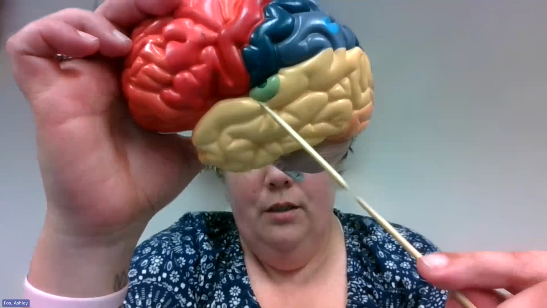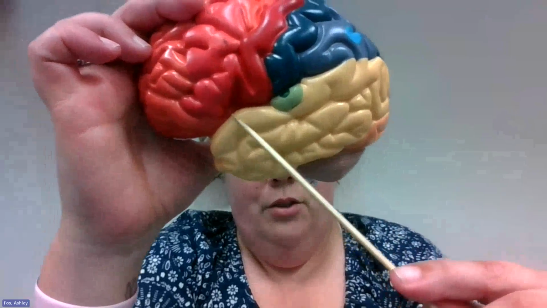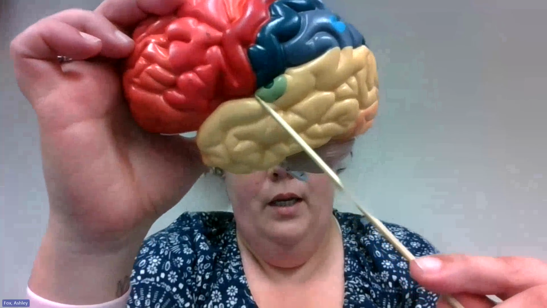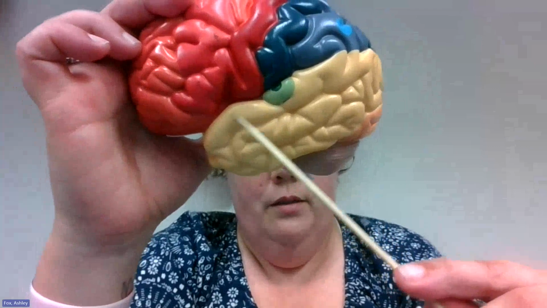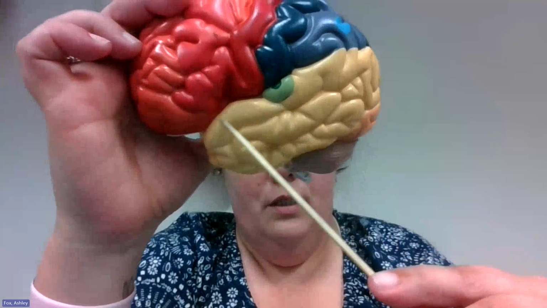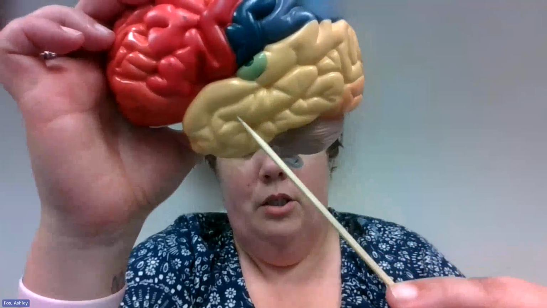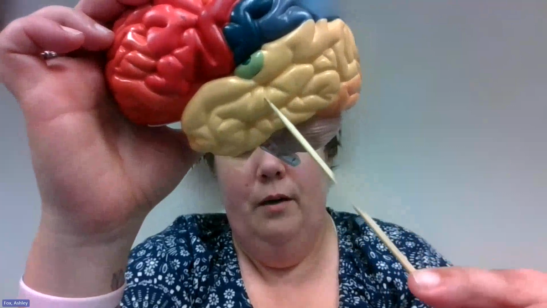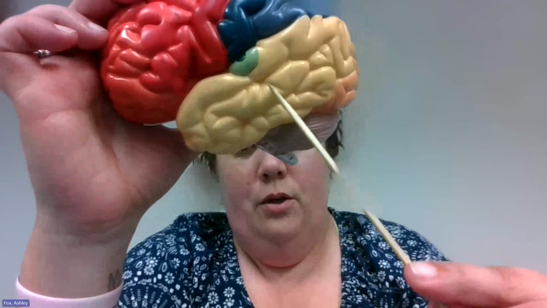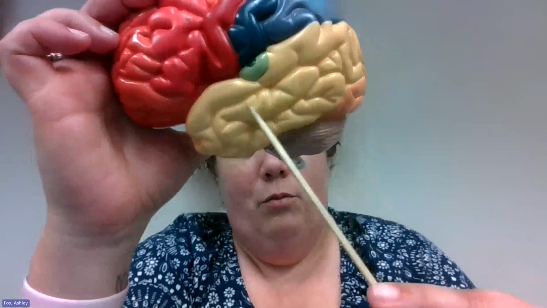Otherwise, here, associated in your temporal lobe is going to be your primary auditory area, so this section here. And then we have our auditory association area, which is going to be right here. So hearing sounds, the main sense of what you're hearing.